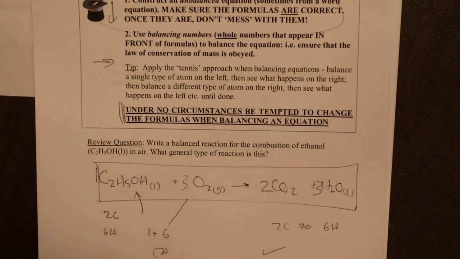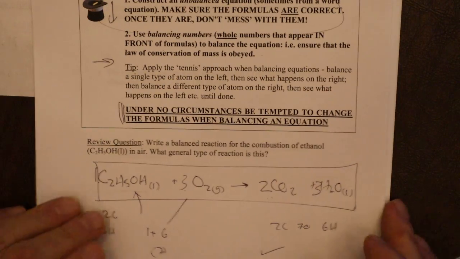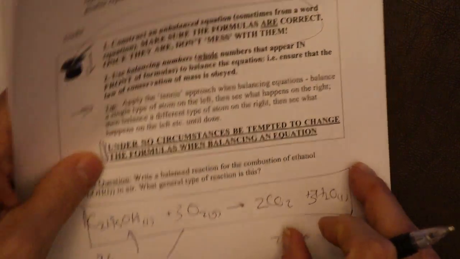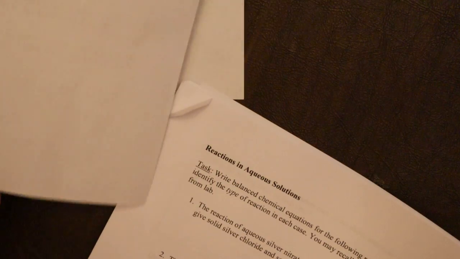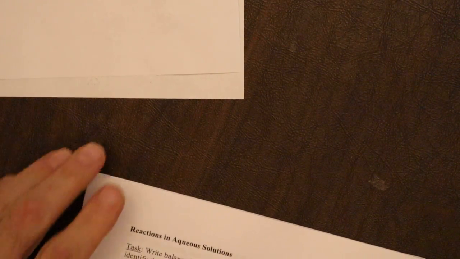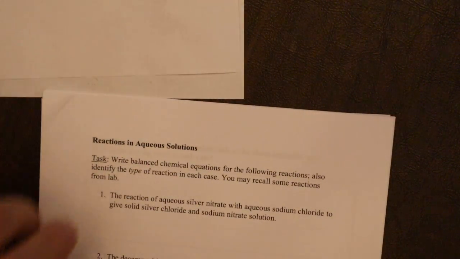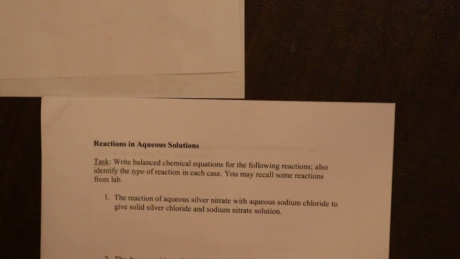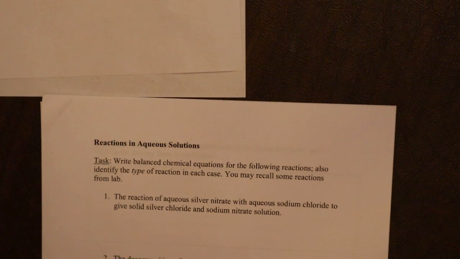Okay, so back to the packets now. All right. Now, next thing, and this relates very nicely to our precipitation lab, and we'll get to that math later, so don't worry about that. We'll combine that math from the lecture packets with the lab stuff.